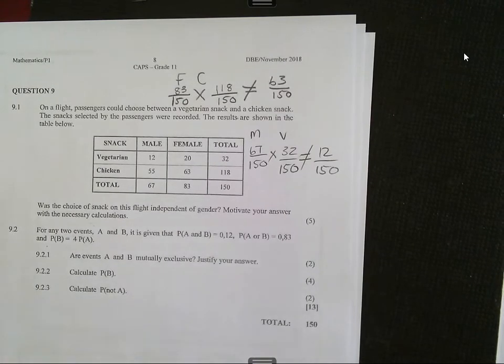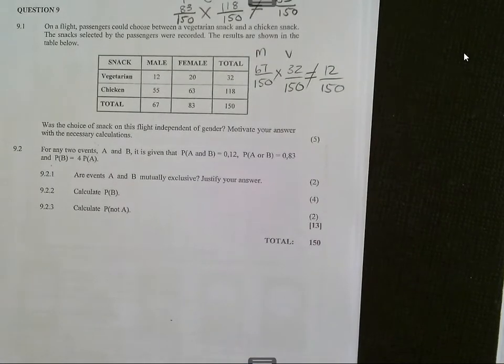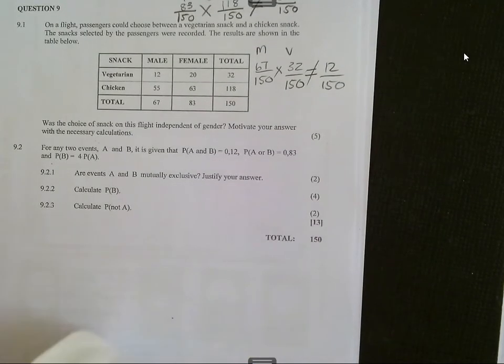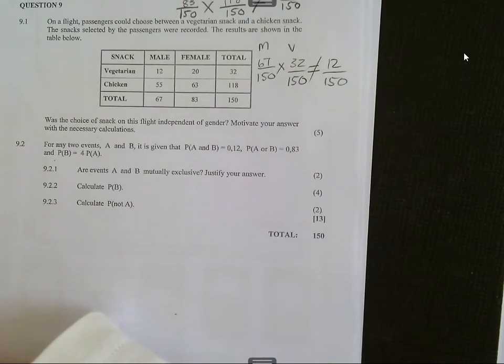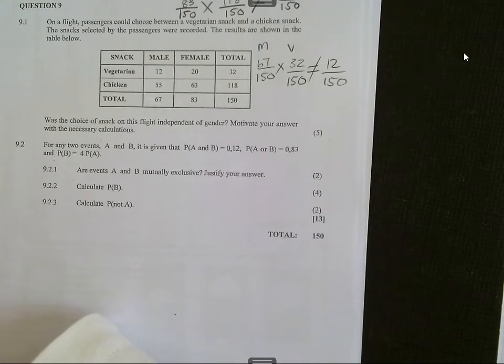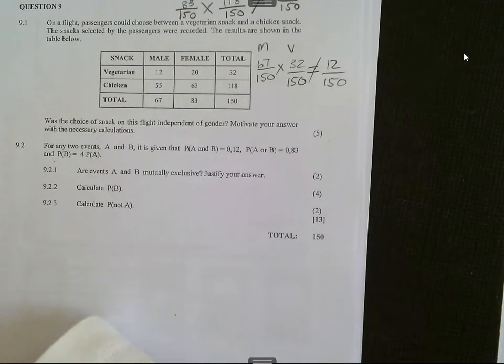Okay, can we start looking at it? Alright, the first question, 9.2.1, are events A and B mutually exclusive? Justify your answers. So, if you tried the equation for mutually exclusive, you needed the probability of A and you needed the probability of B. So, it didn't work, ne? Okay. If you wanted to use the inclusive equation, you couldn't use that either because it also needs the probability of A plus the probability of B.